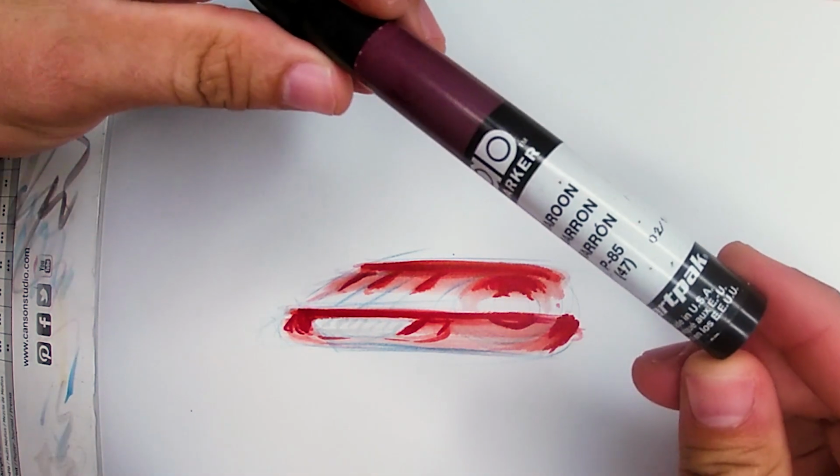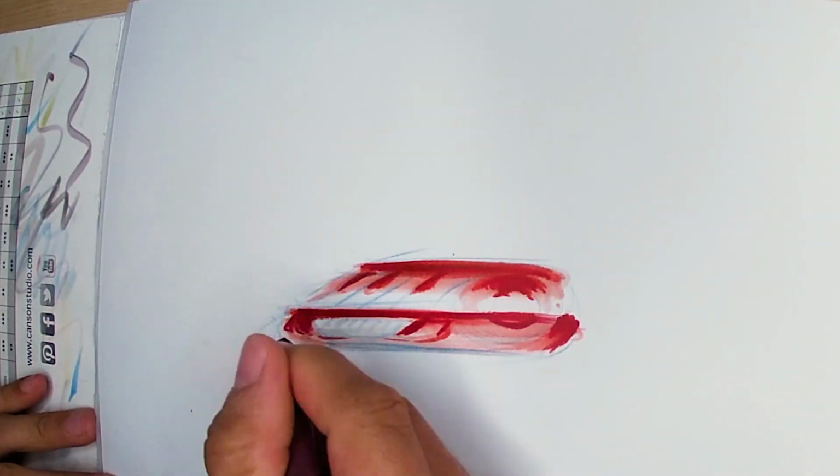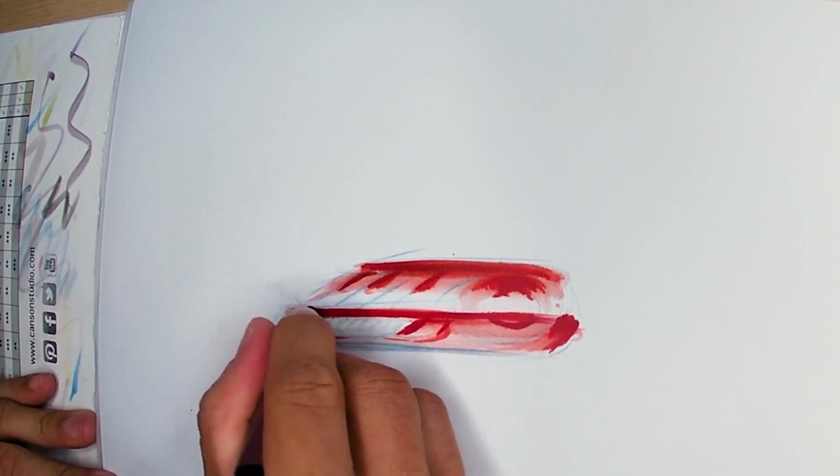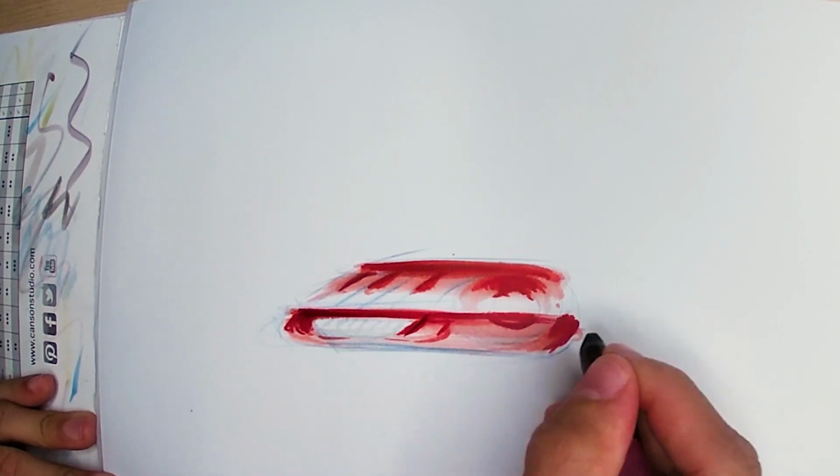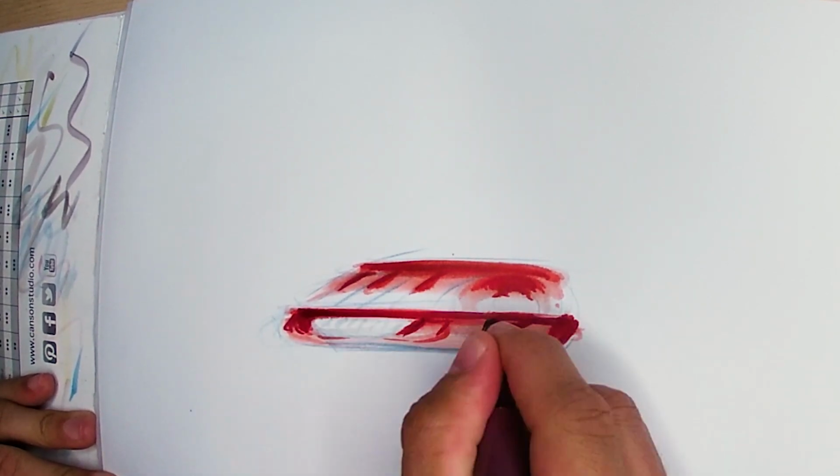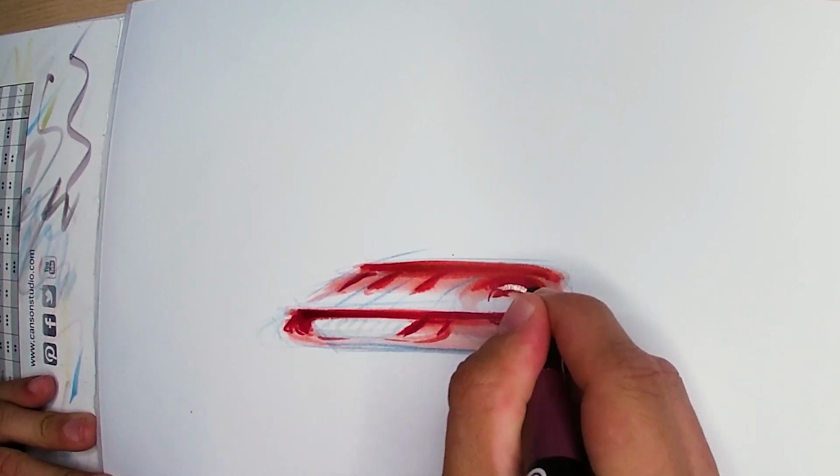My next darker red marker is called Maroon. And again, I'm gonna keep punching my horizon line, my details here.